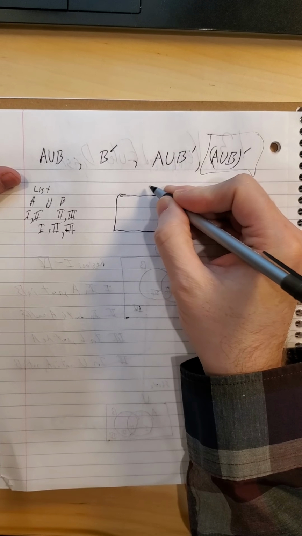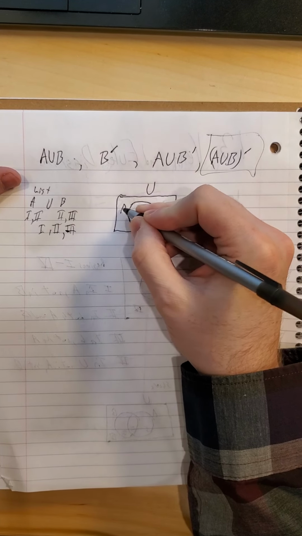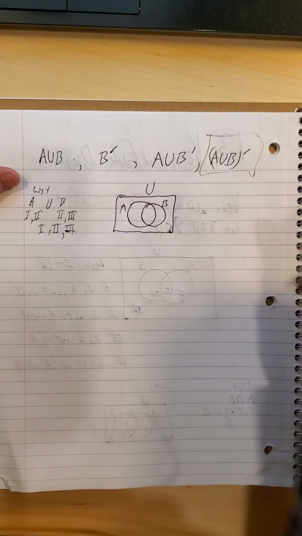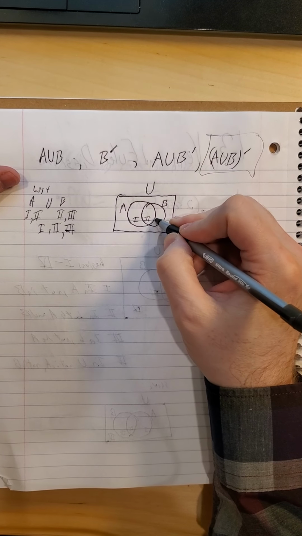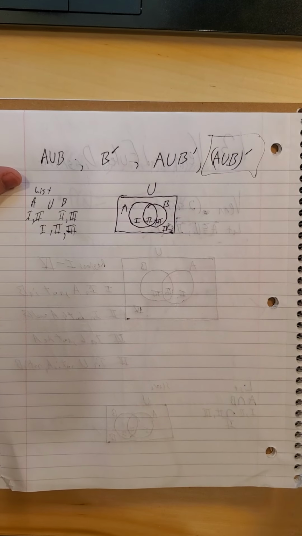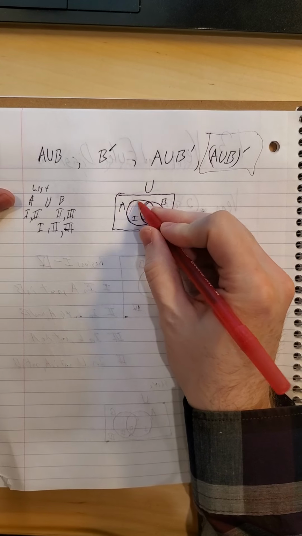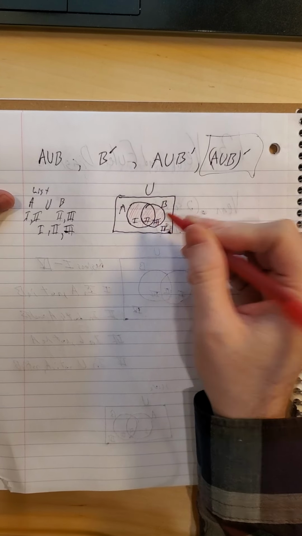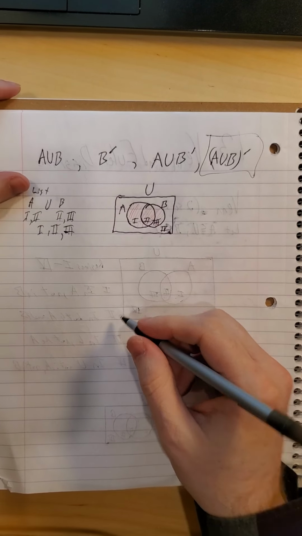So we draw our box. There's our universal set U. Within it we have set A and set B. And region 1, region 2, region 3, region 4 being outside. So A union B, I would shade in region 1 as well as 2 as well as 3. So everything within the circles is shaded for the union.